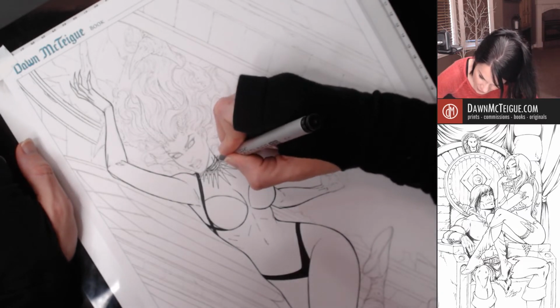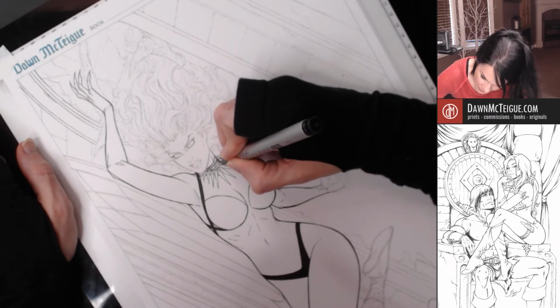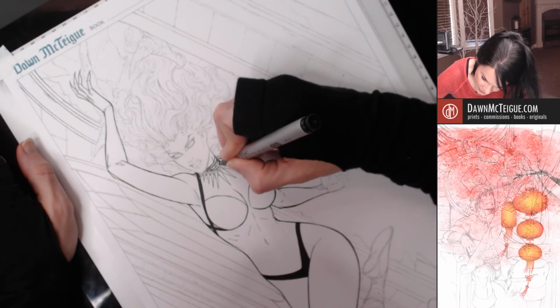Alright, and I want it to be black in between all of these so they're connected to a necklace.